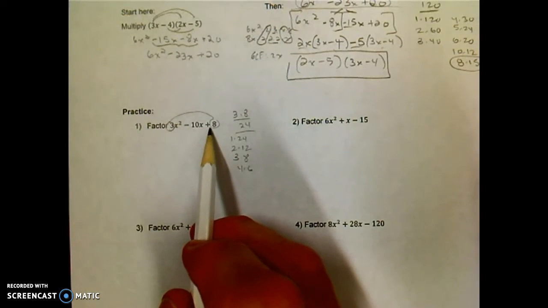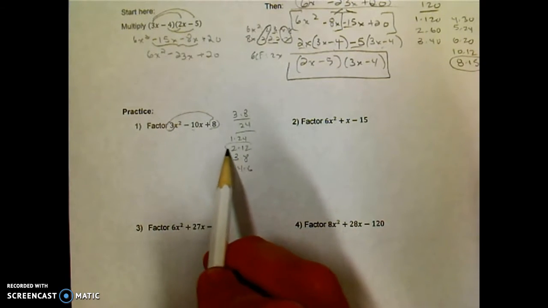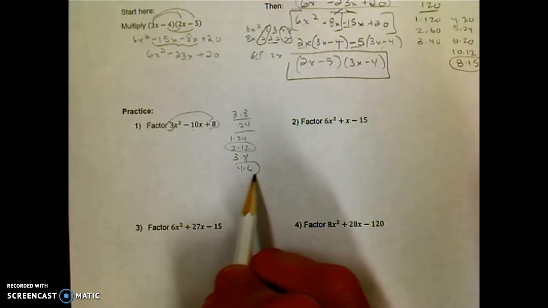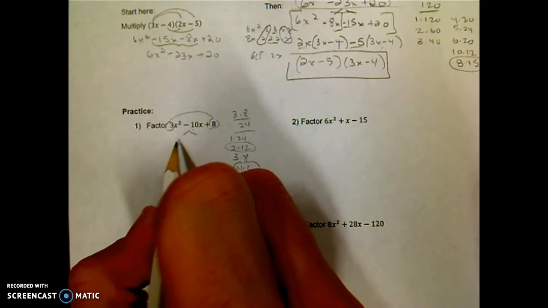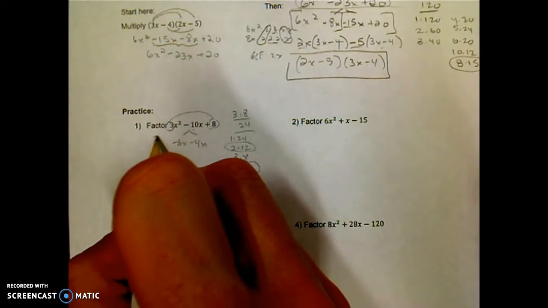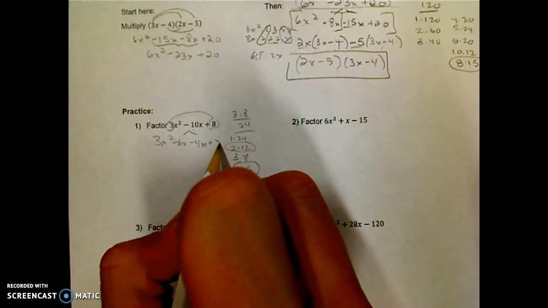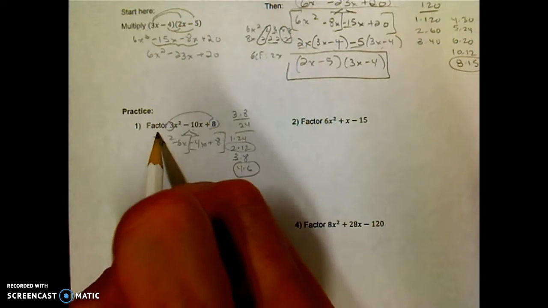I know they have the same sign because this is positive 8, which rules out 2 and 12. I can see I'm going to need 4 and 6. Let's go negative 6x minus 4x, 3x squared, and plus 8. All right, factoring by grouping. Let's take a look.